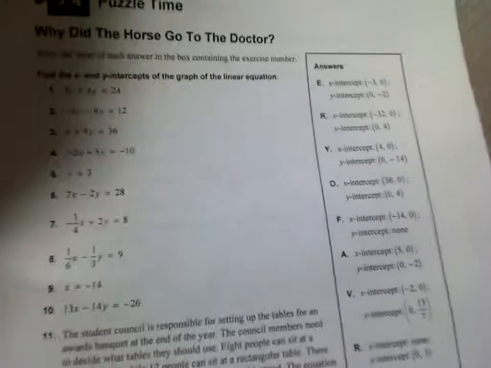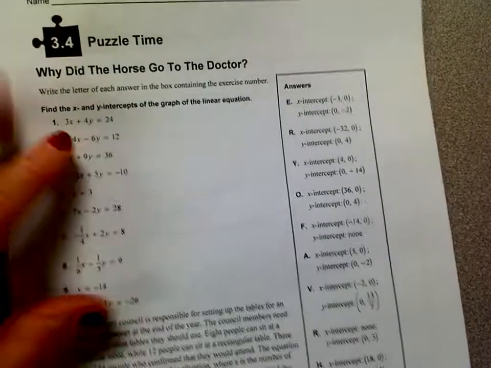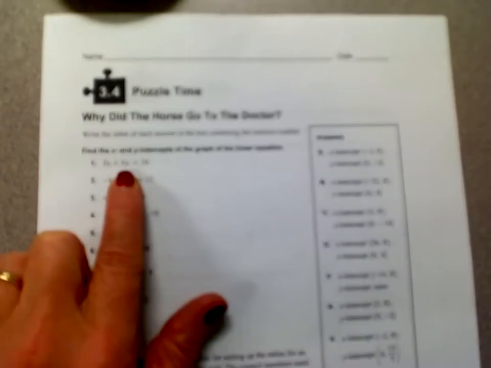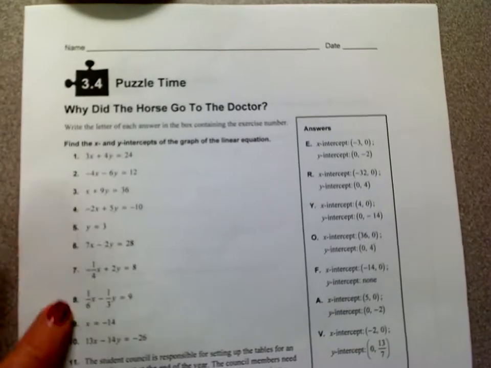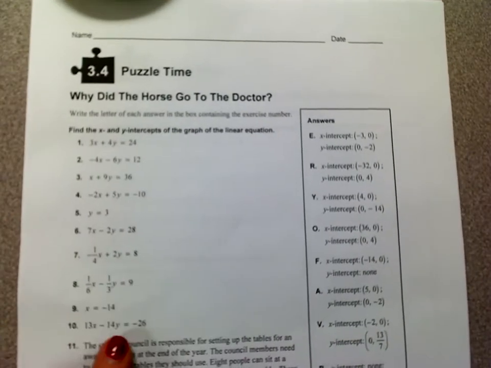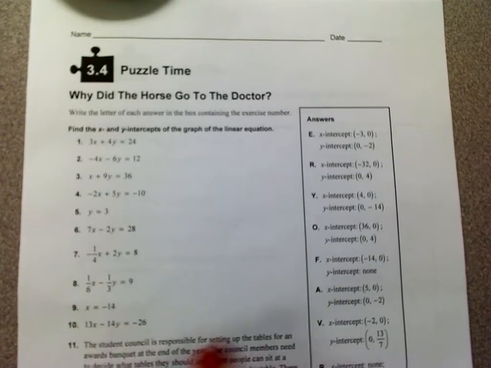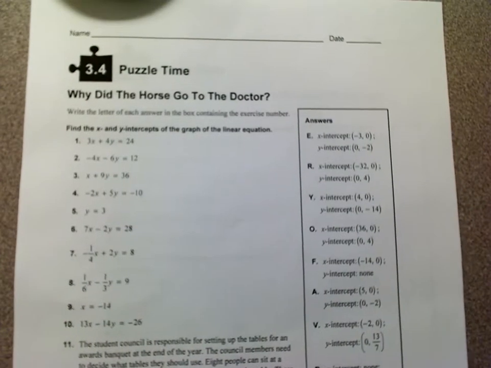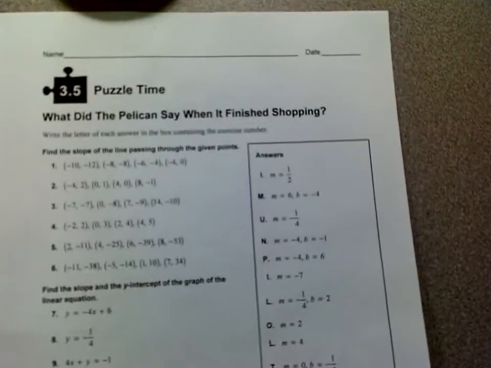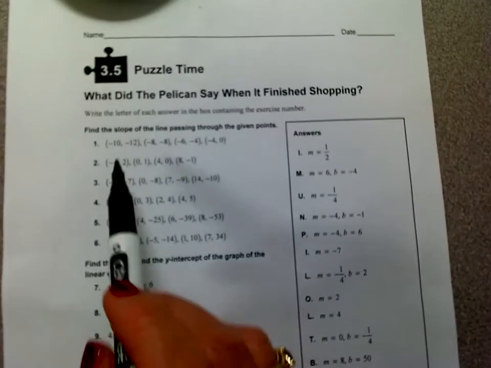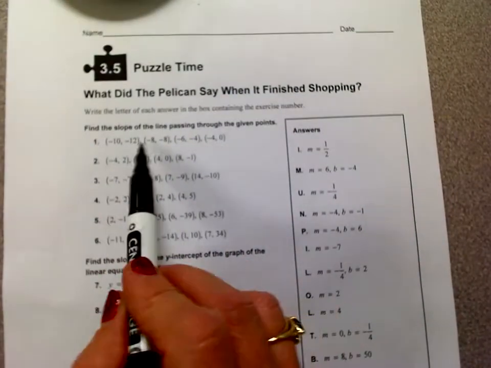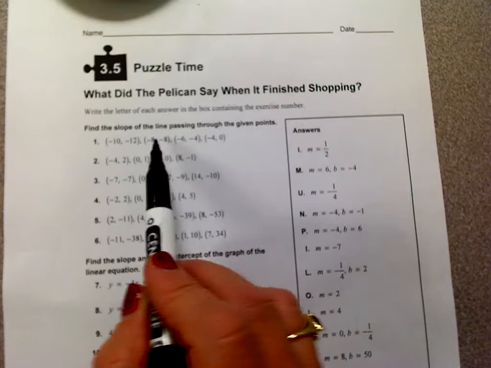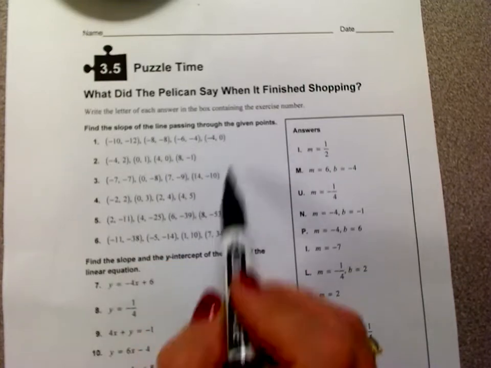When you get finished with that, then you have 2 puzzles. You have the puzzle time here, just practicing finding the x and y intercepts. You guys thought this was pretty easy. Watch this fraction though, and watch these here too. Then you're going to be able to find those intercepts, and those letters are going to go in here. The back page is just a review of finding slope. They have 4, so you can just pick any 2 points to find that slope.